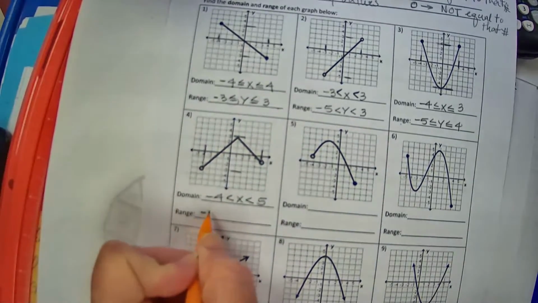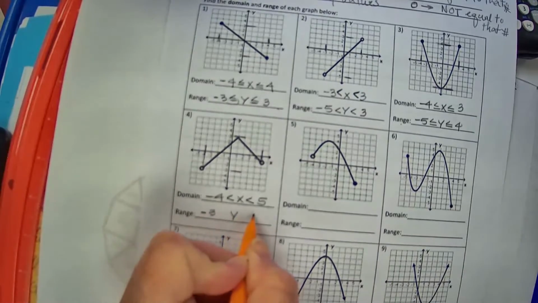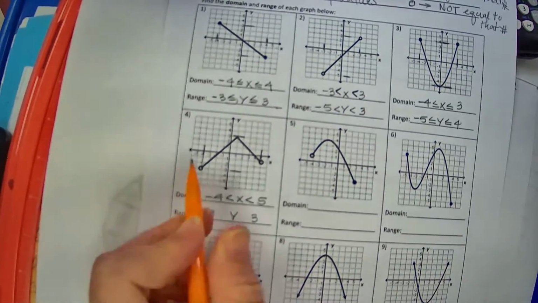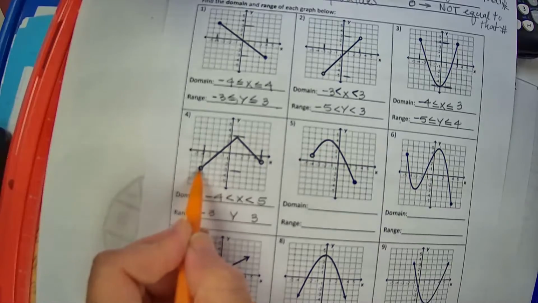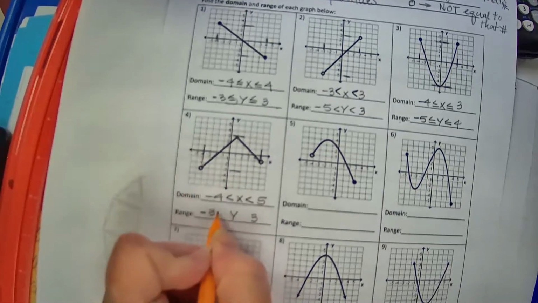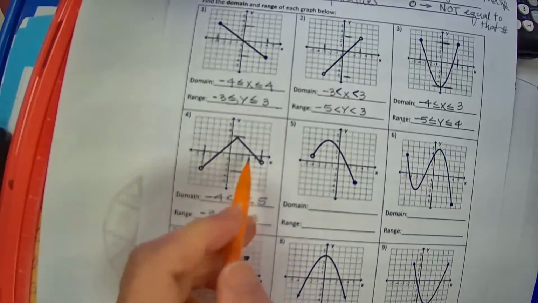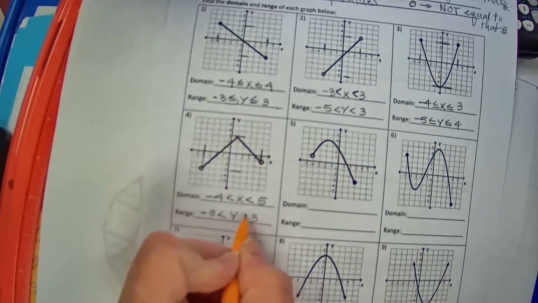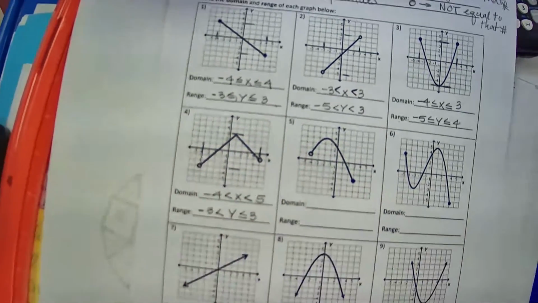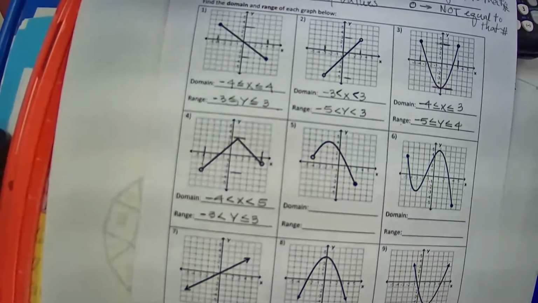That's it. Negative 3, y, and positive 3. We cannot equal the negative 3 because of the open circle, but we do touch the positive 3. Make sense?